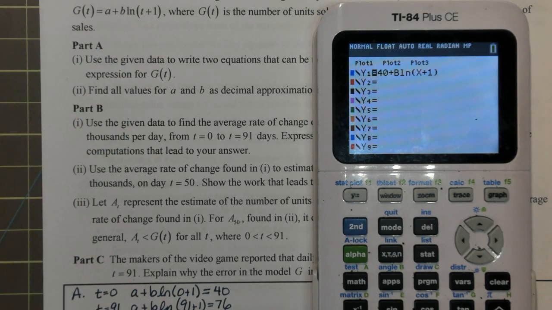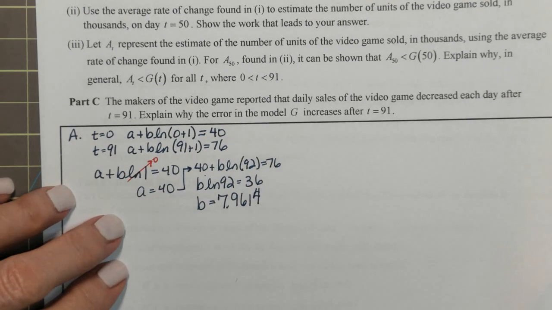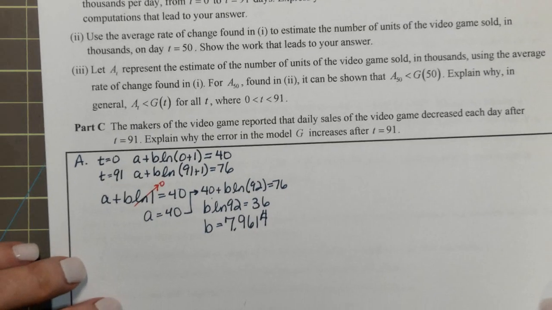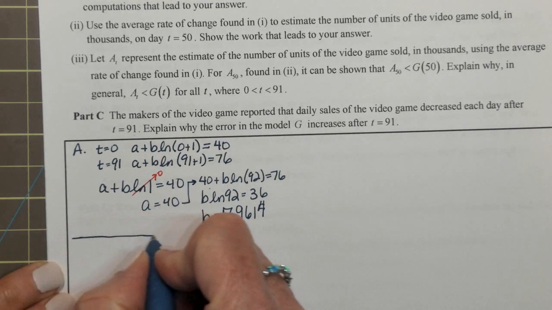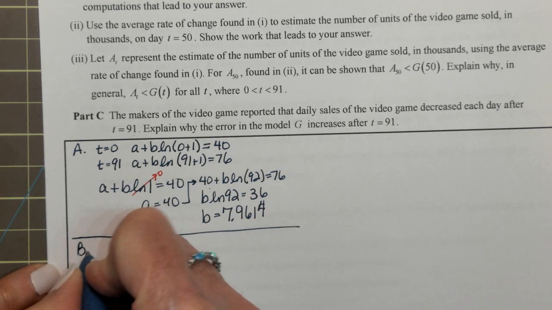So now my calculator thinks that that is y1. Okay. So we're all lined up for success here. We've already gotten 2 points out of the possible 6. On to part B.